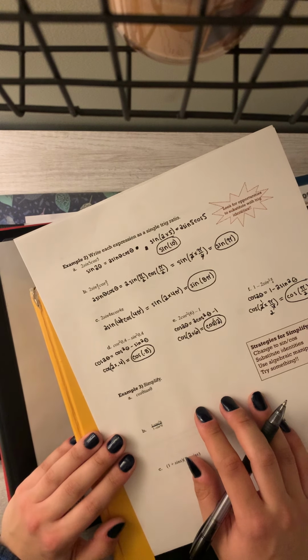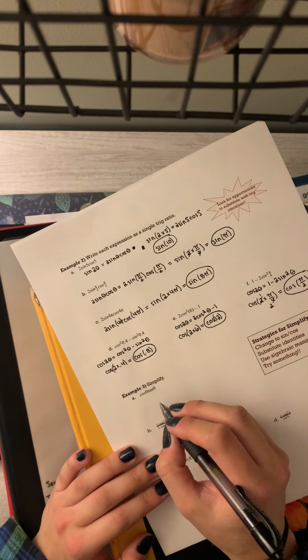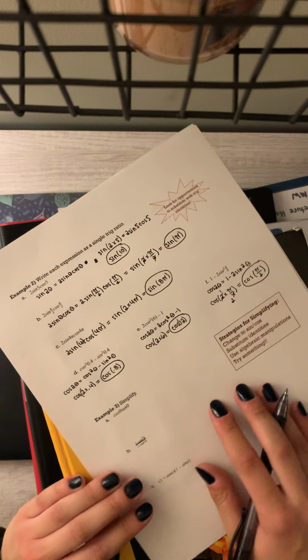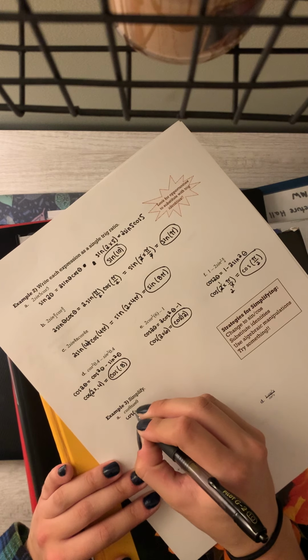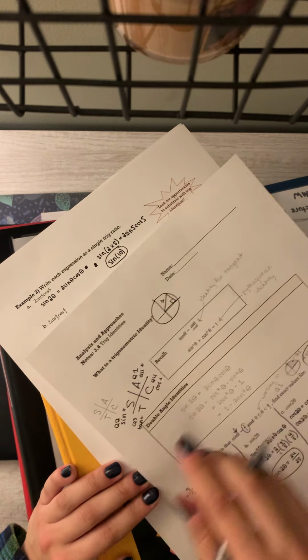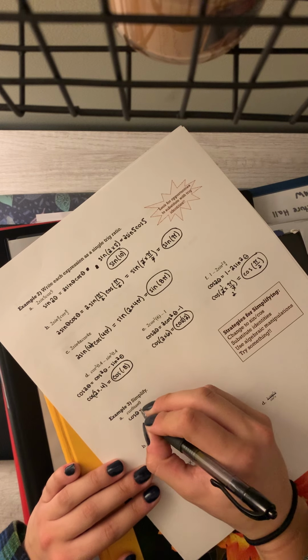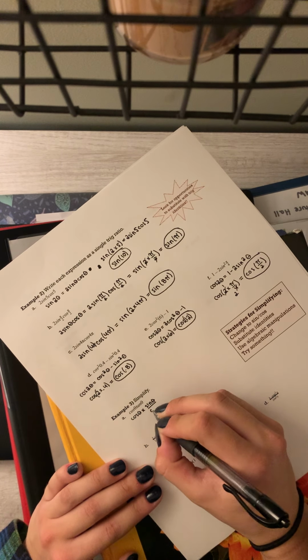So looking at this first problem, we have cosine theta again times tangent of theta. So changing to sine and cosine is going to be really pertinent for this first problem because we have a tangent value. So I'm going to rewrite cosine theta. Tangent, remember, from our identities can be written as sine over cosine. So I'm going to write times sine theta over cosine theta.